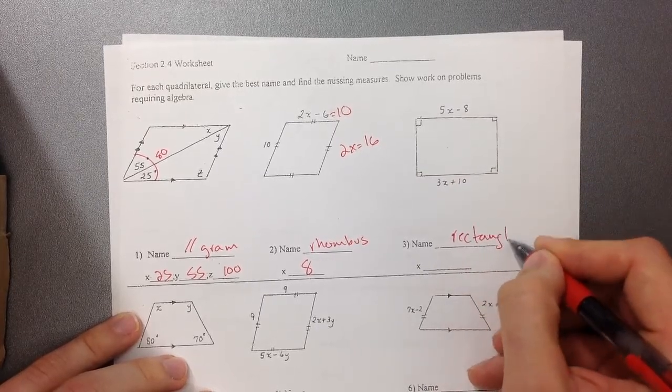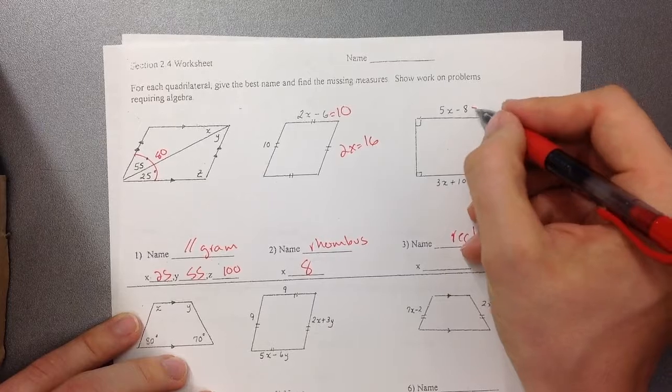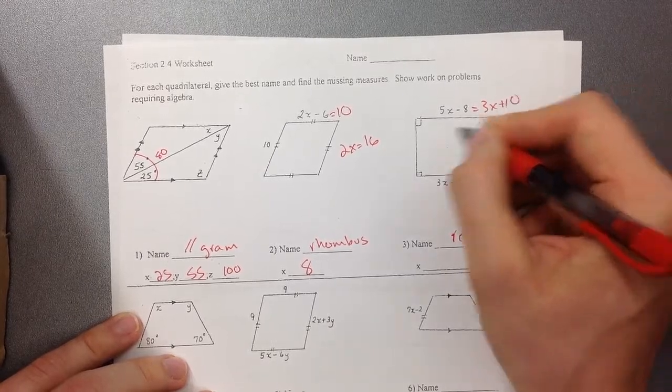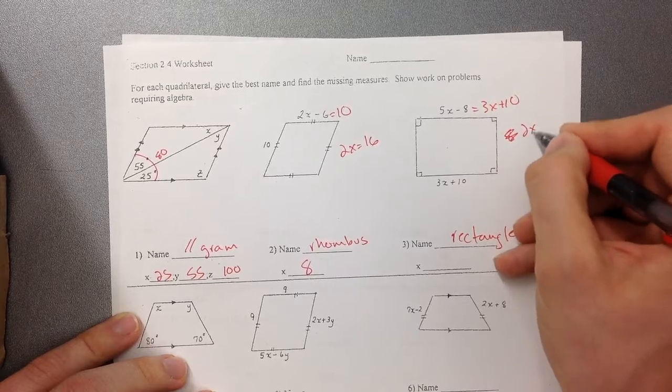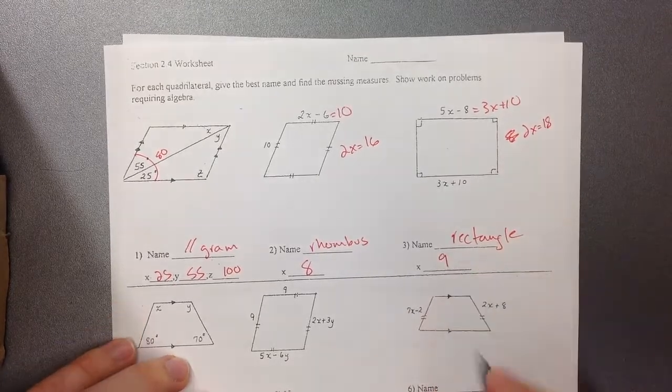Why is it a rectangle? Because they don't give us all the sides. This is going to be equal to 3x plus 10. So subtract the 3x, add the 8, and I'll get 2x is equal to 18, so x is going to be equal to 9.